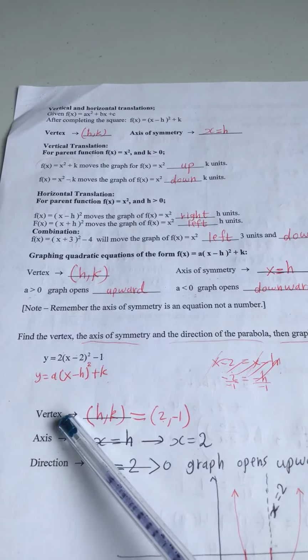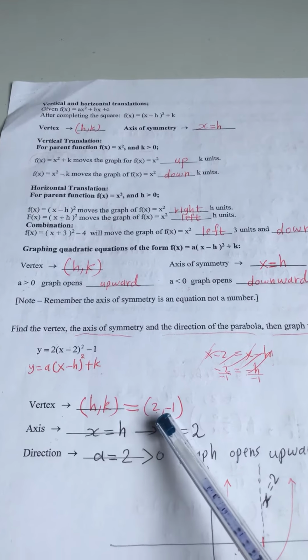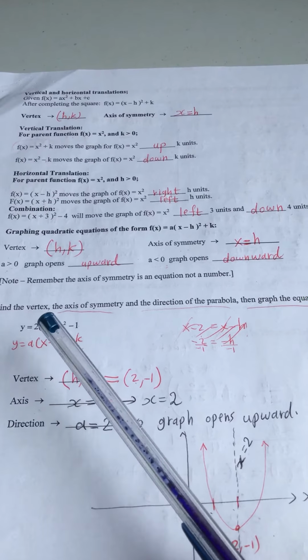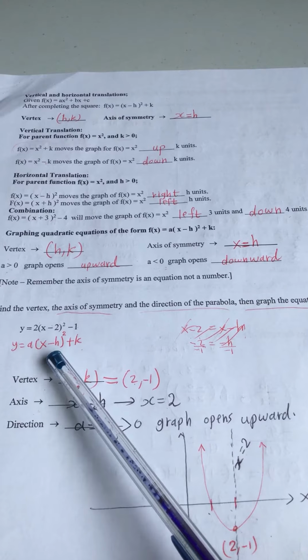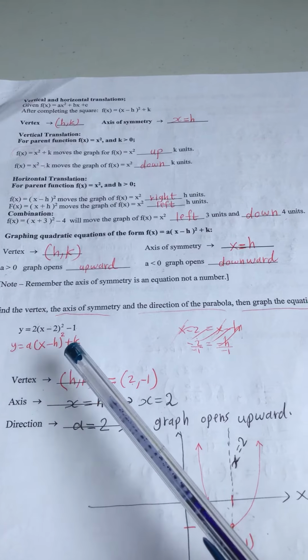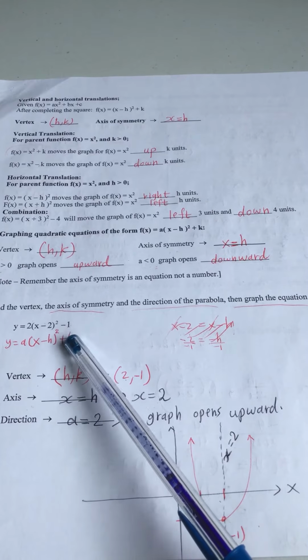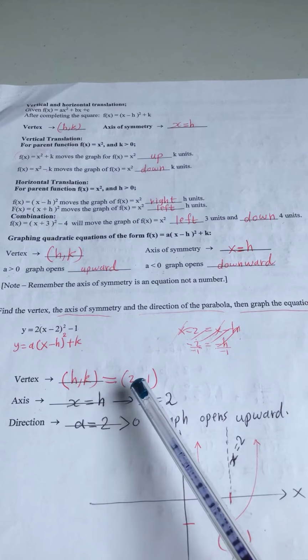So to find the vertex, it is (h, k). So h here is positive 2. Why? So here look, minus 2 equal negative h, so h equal positive 2. Here positive k equal negative 1, so k equal negative 1. So the vertex (h, k) is (2, negative 1).